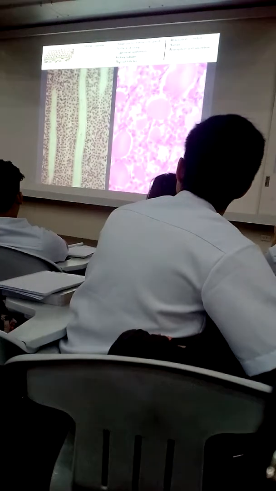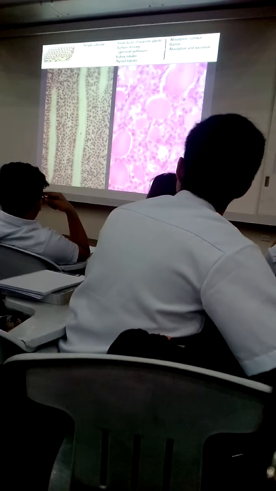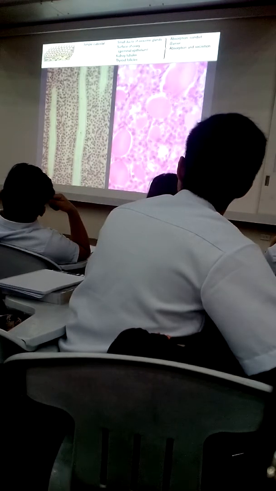Don't be confused with this. This is actually other tubules in other views. This one is just simple columnar. I think I'll show you another picture. Okay, this is the thyroid follicles with colloids inside. You can see around it, per follicle, you would see one layer only of cuboidal cells. So simple cuboidal.